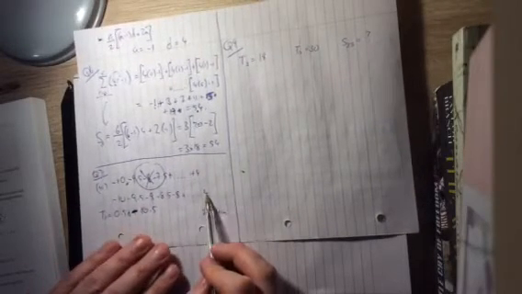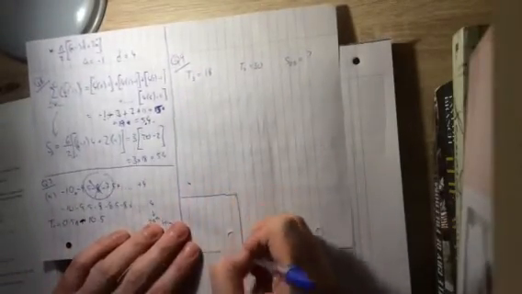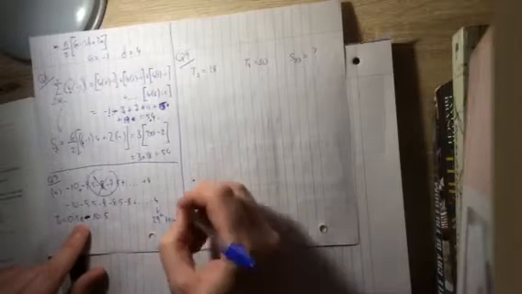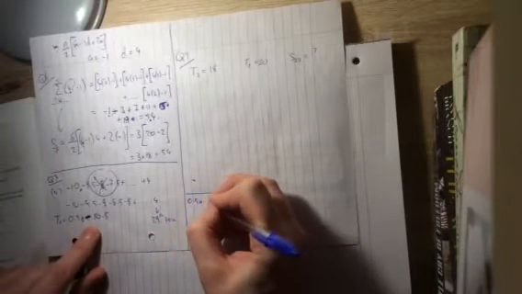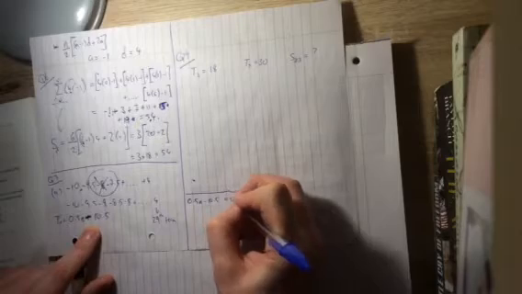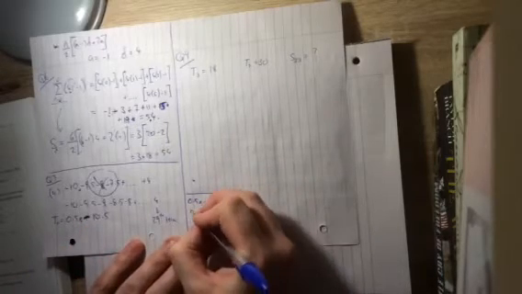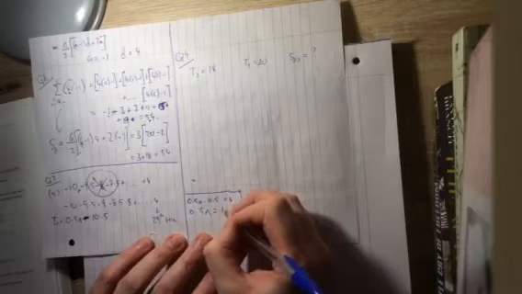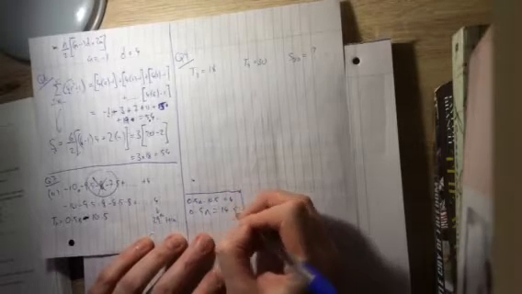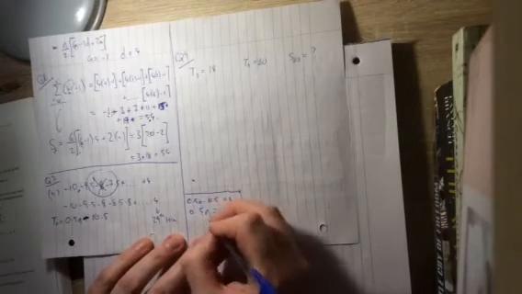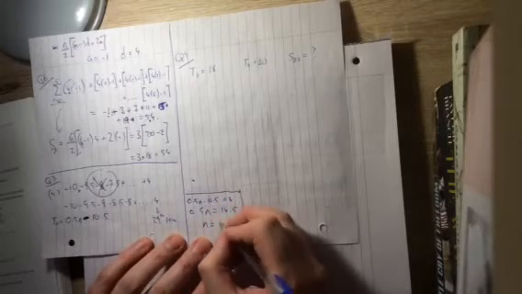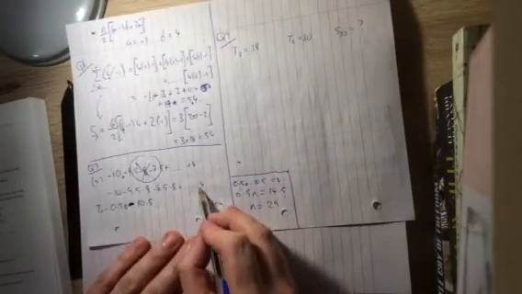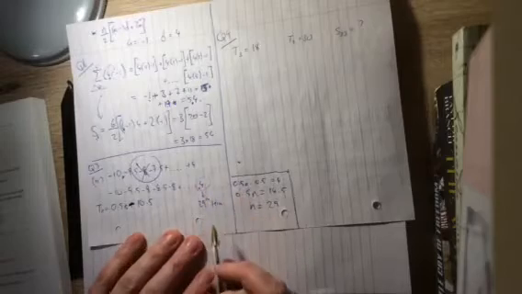Okay, 4 is the 29th term. Actually, let me see if I can show you why that is. You can count them up, but maybe it's easier to say 0.5n minus 10.5 equals 4. Move that over. 0.5n is equal to 14.5, and then multiplying through by 2, n is equal to 29. So that's your 29th term there.